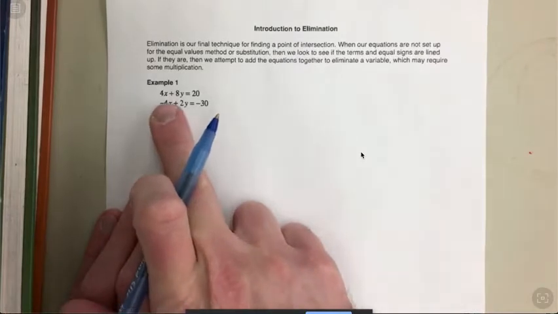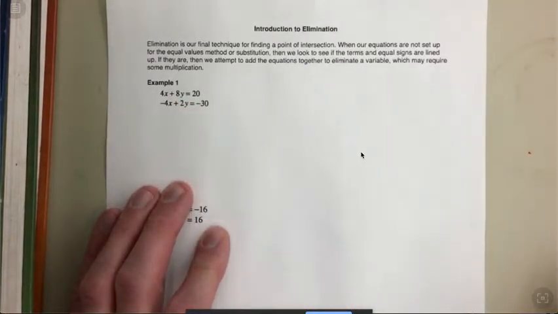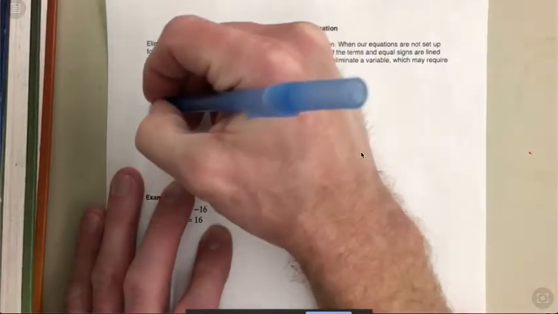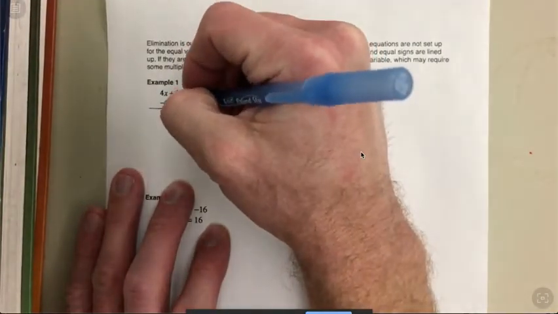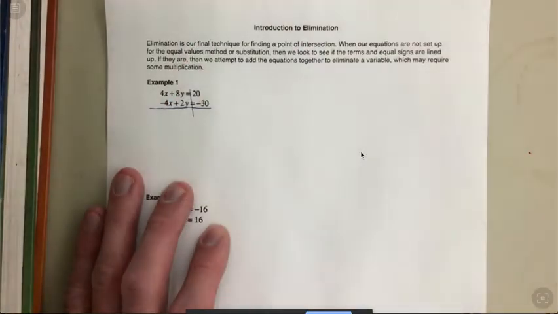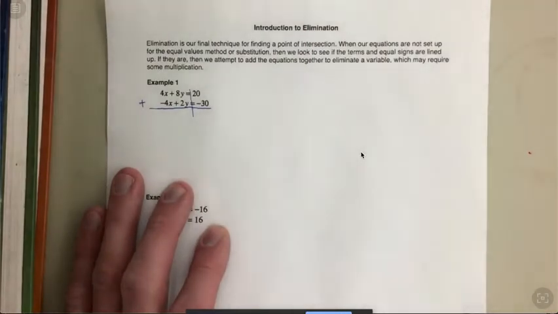So right here, if you notice, neither of these is set up with a y equals or x equals, and so that rules out equal values substitution right out of the gate. So what I'm going to do is I'm going to put a bar underneath. I'm going to think about my two sides. I'm just going to add these things together.